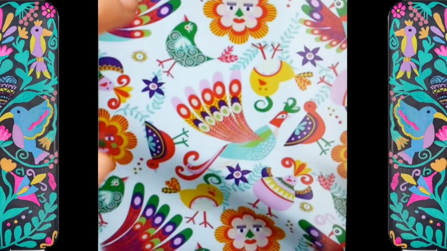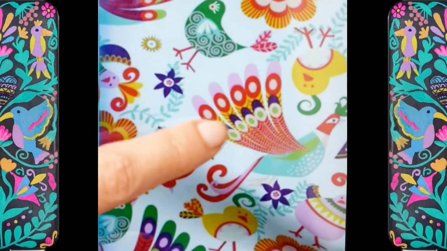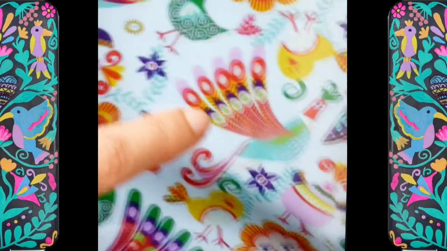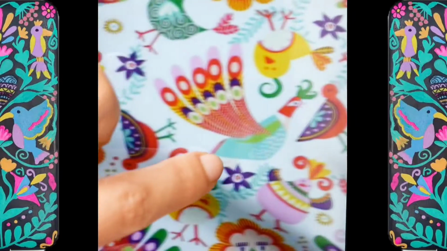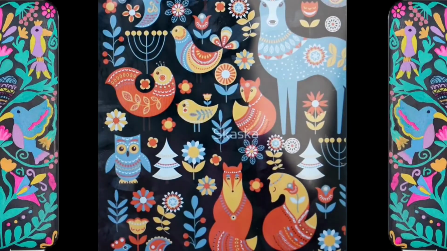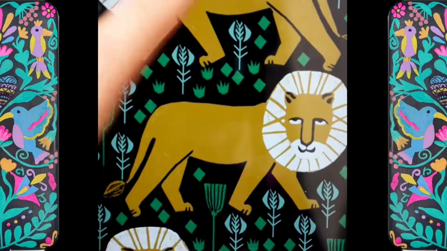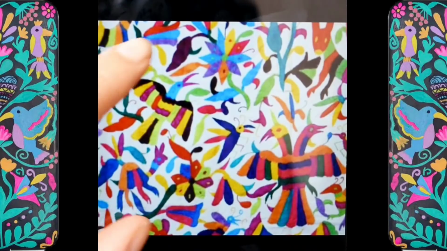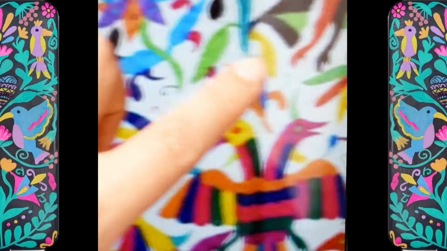Let's go with animals. Most of the folk art designs use birds, like doves, roosters, or even a chicken. However, there are countries which they want to make the difference, using birds, fox, tigers, or even create their own creatures. Like Mexico, they have their own alebrijes.